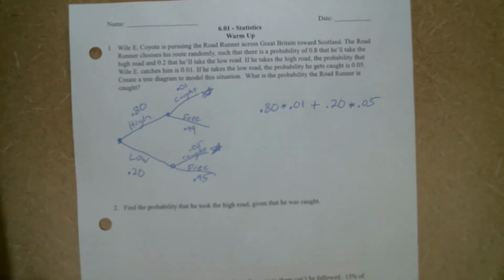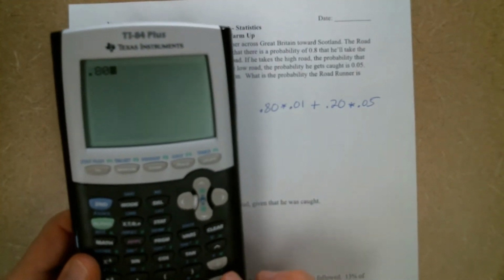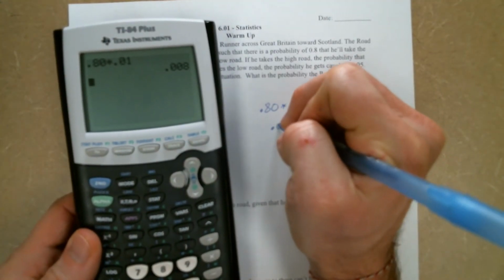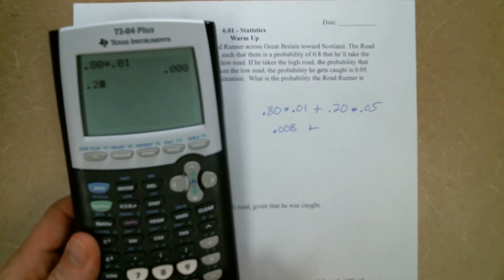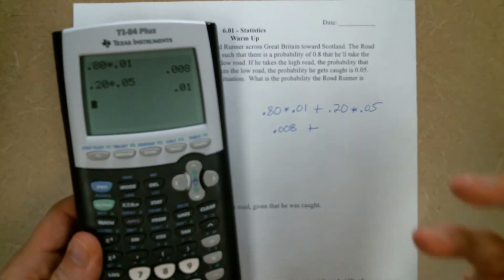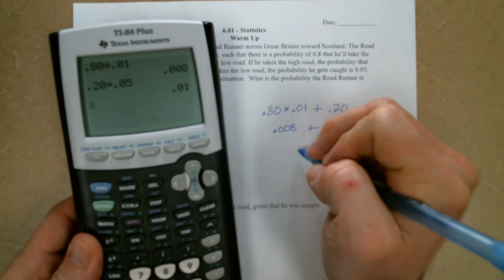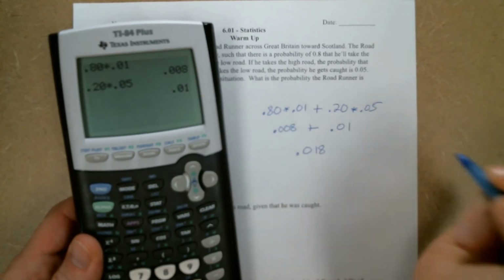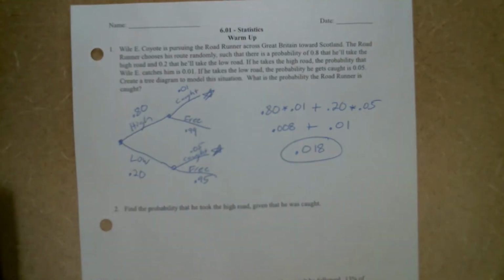Then it's just a matter of putting that into your calculator. 0.80 times 0.01. I didn't need a calculator for that. That's embarrassing. And then 0.20 times 0.05 is this right here. So then our combined probability is 0.018. That's the total probability that the Roadrunner is caught.